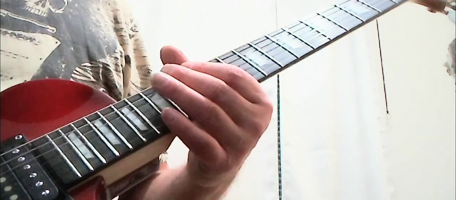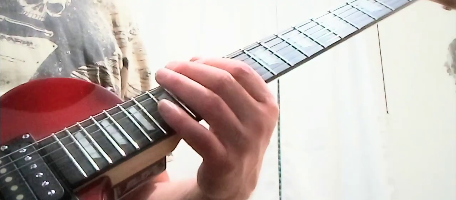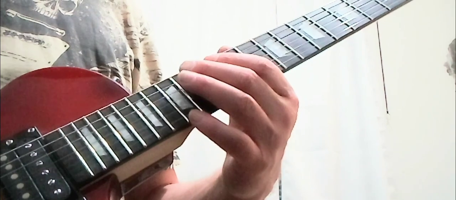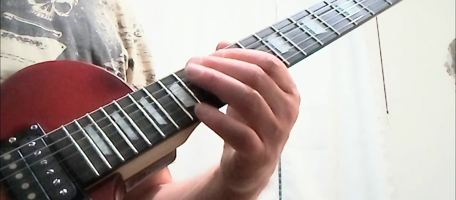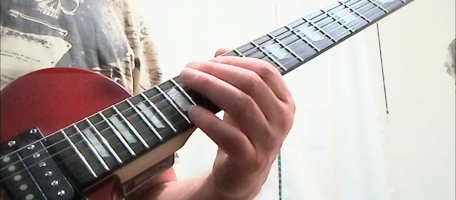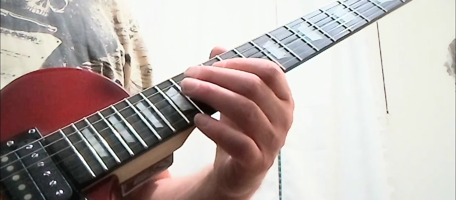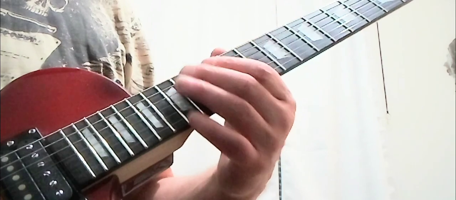Of course, the idea is to learn this in different positions, and little by little you get the scale pattern all up and down the whole fretboard, which seems a little daunting at first, but it's doable. You just got to make some effort, and you got to do it a little bit at a time. You can't do it all in one day. It's going to take a while. You just keep working at it.